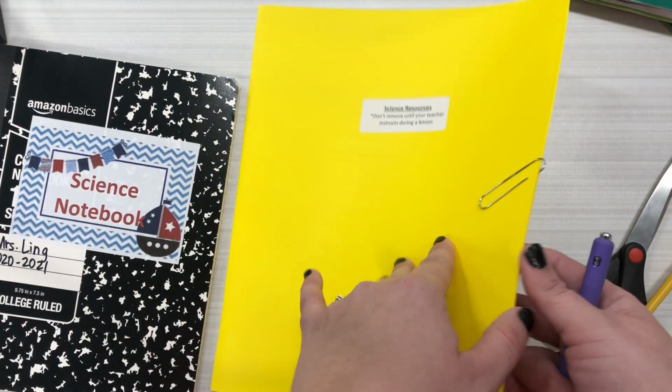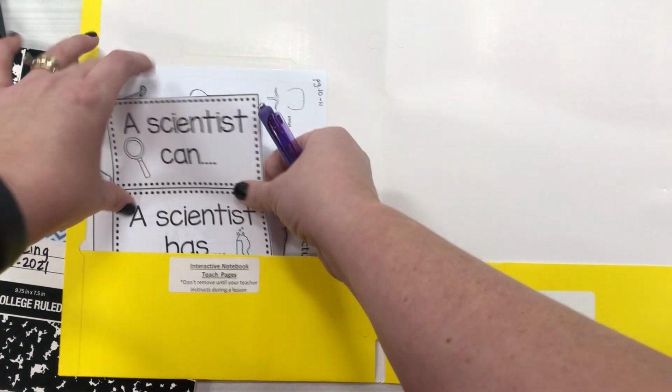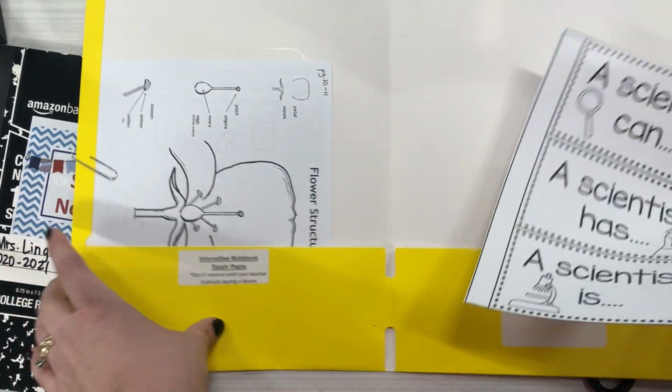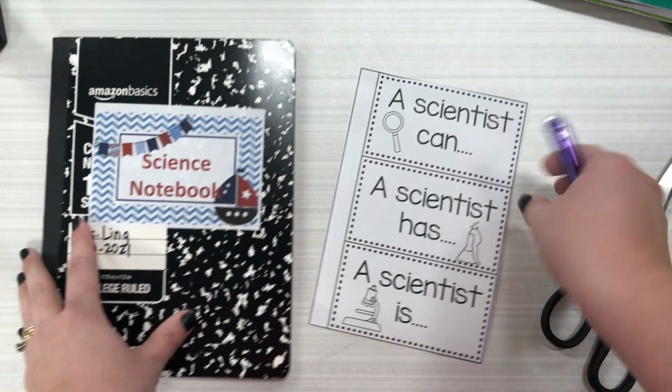When you are opening your yellow folder, you are only going to take out one page for today's lesson. The page is going to say a scientist can and has 3 boxes. Then close your yellow folder inside of your anchor binder and you may put it in your basket.